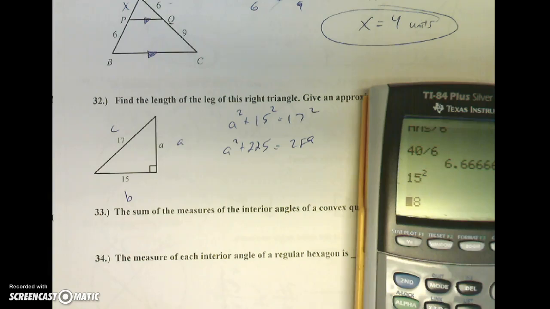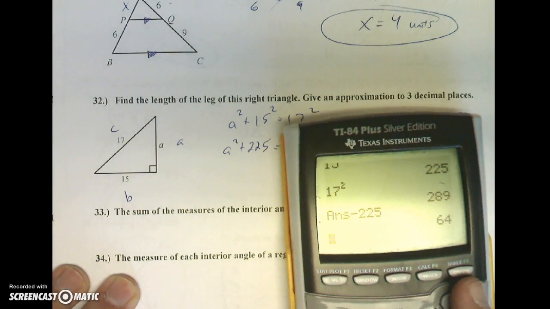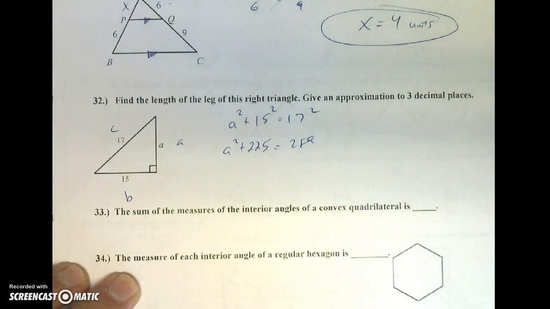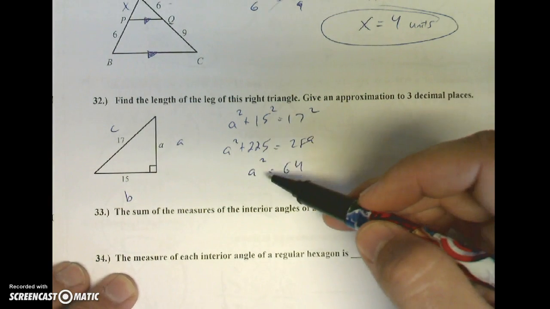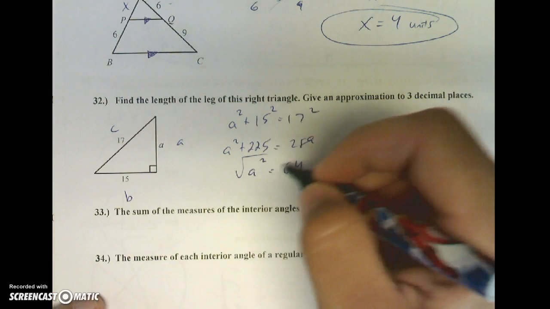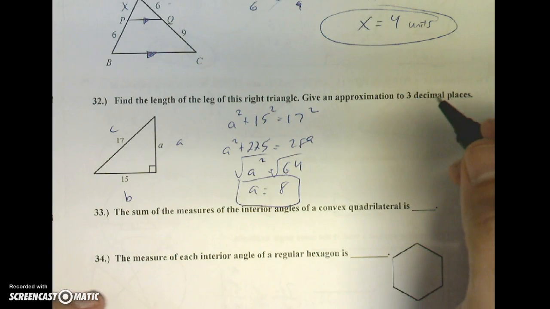Oops, sorry. 17 squared. 289, cool. Subtract 225 from 289, we get 64. Oh, you're not even able to see the calculator, my apologies. Right there. So A squared equals 64. Please don't forget the opposite of squaring something is to square root it. So A equals 8. Here we go. Okay, very good.